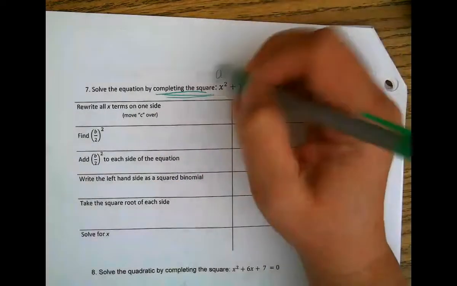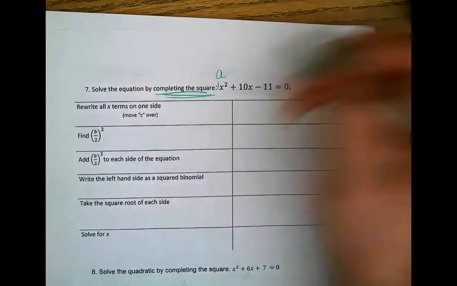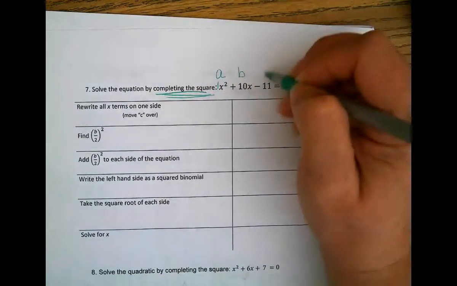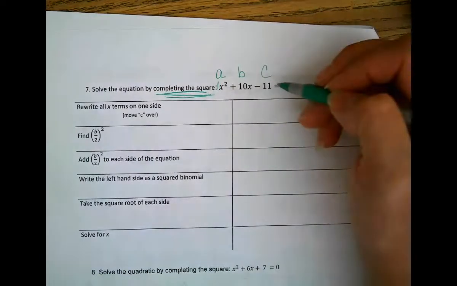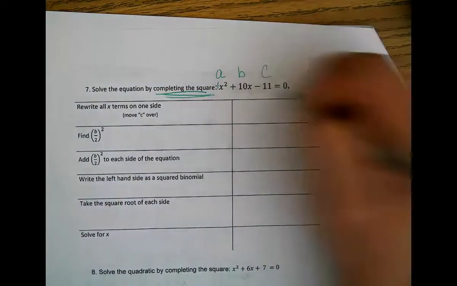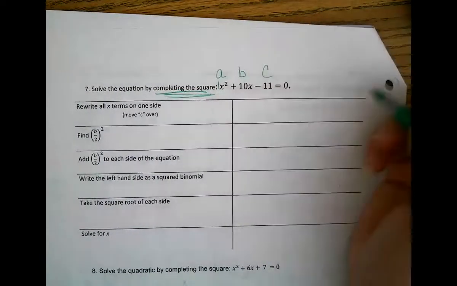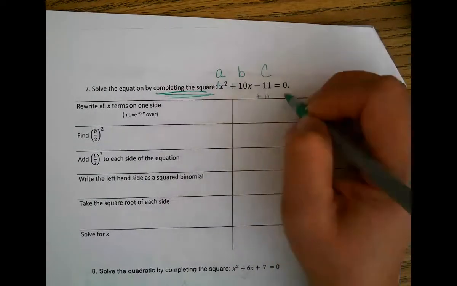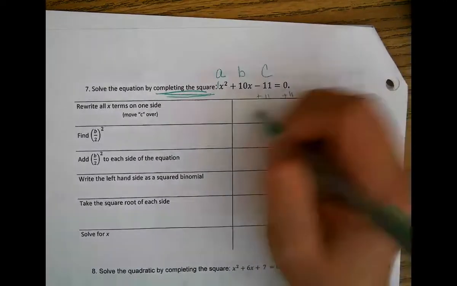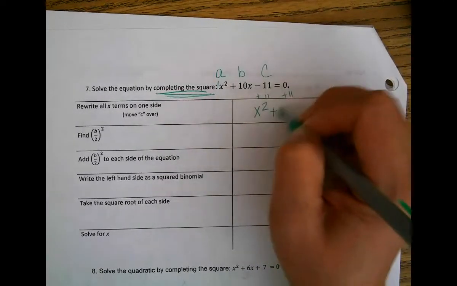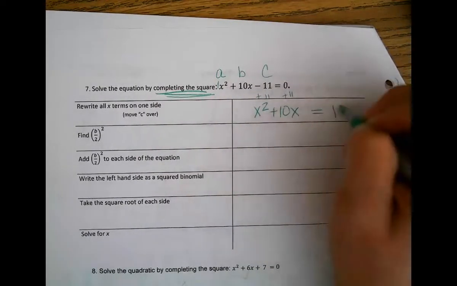So again, this is the a term. There's a 1 out in front of x squared. The middle term is your b term. The number by itself without an x is your c term. So we're going to move that across the equal sign here. So we're going to add 11 to both sides. So we have x squared plus 10x equals 11.